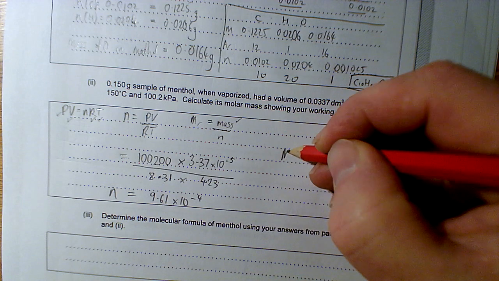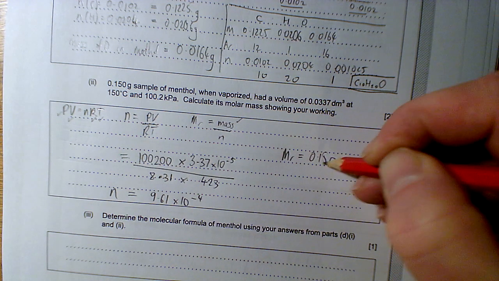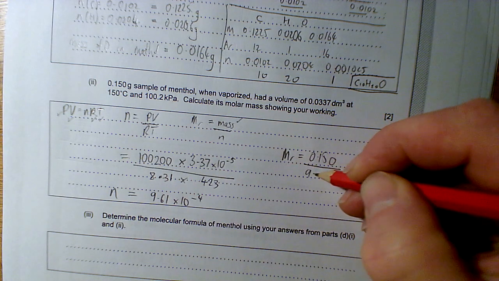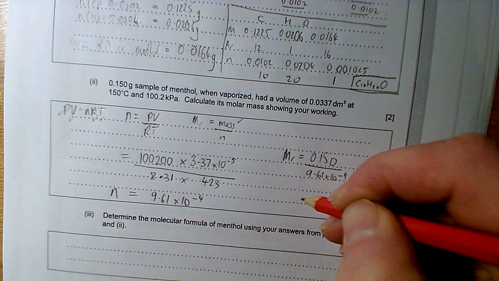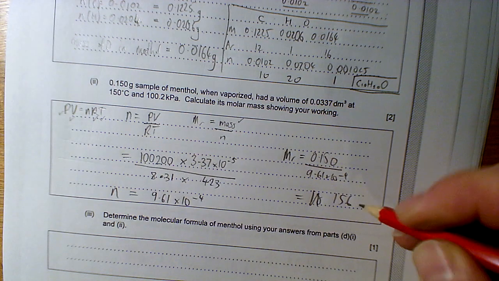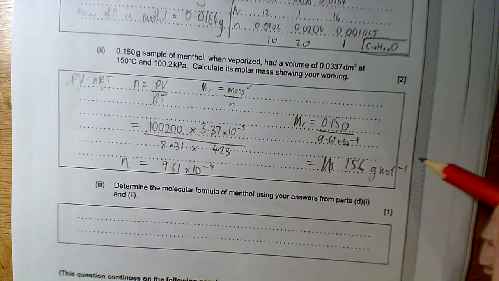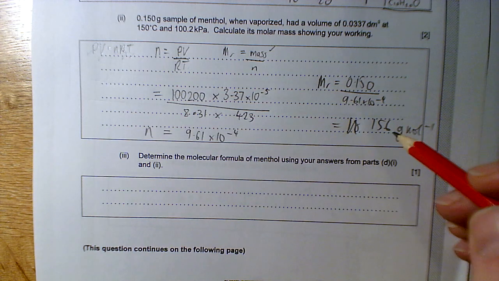So MR is equal to the mass, 0.150 given in the question, divided by 9.61 times 10 to the minus 4, equals 156. Whoops, 156 grams per mole. Should be routine, that, absolute routine.